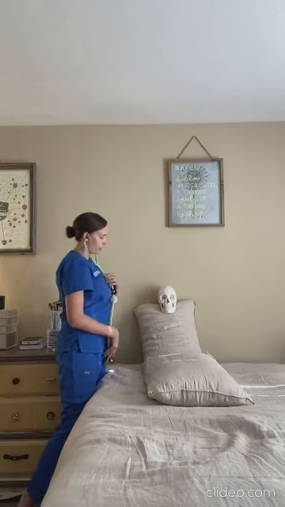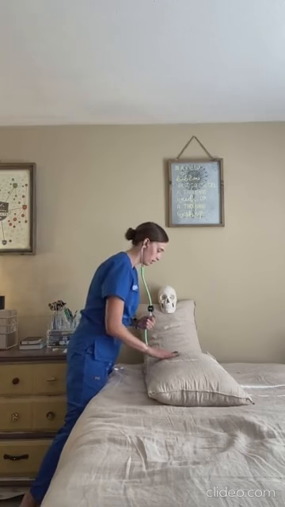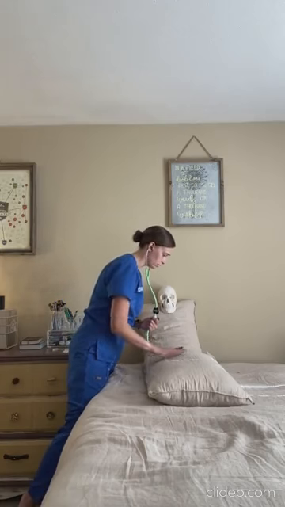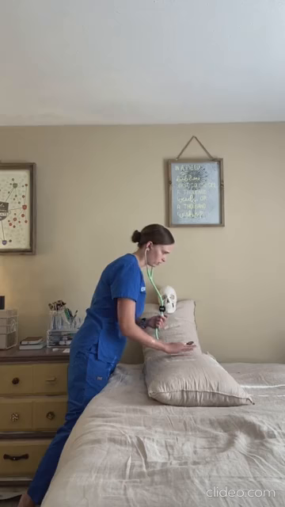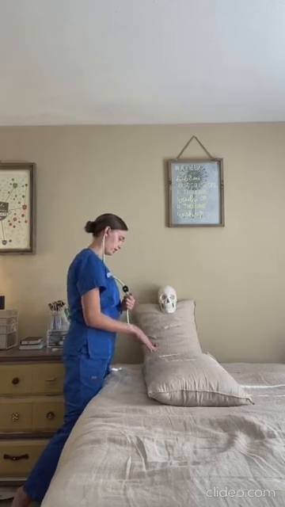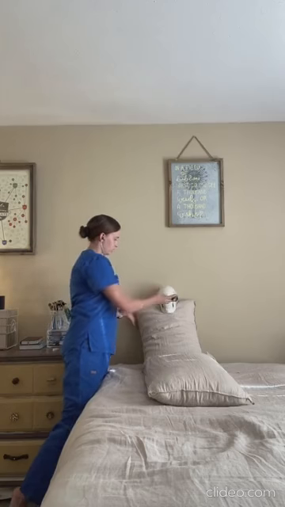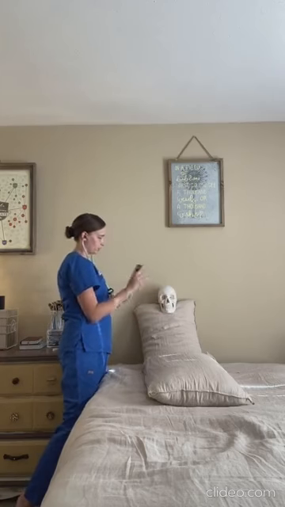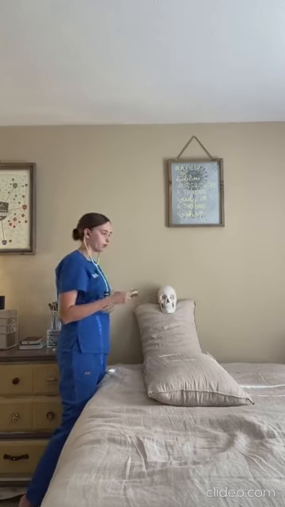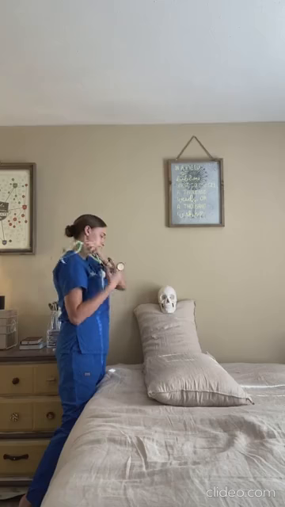Okay, I'm going to go ahead and listen to her bowel sounds, and I expect them to be active as well, about 5 to 30 per minute, and I would start in the right lower quadrant. I would then have my patient sit up so I can listen to the lung fields in the back, and also to get the CVA tenderness assessment.